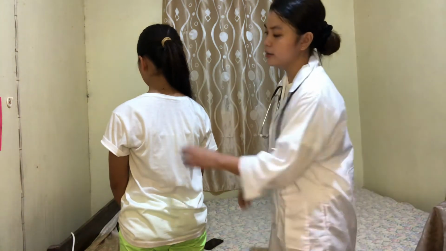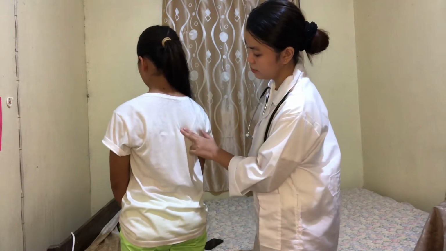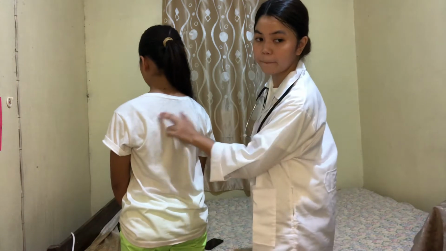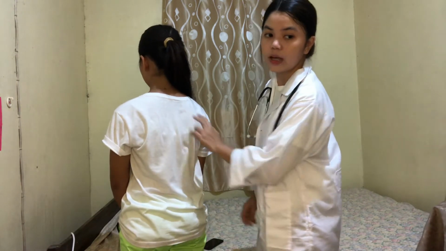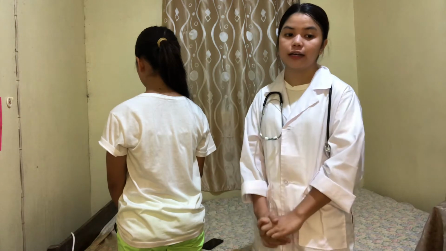Next, I will go to palpate the posterior thorax. So, as I palpate, it is normal. There is no swelling or any tenderness.